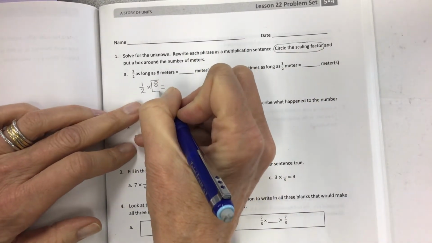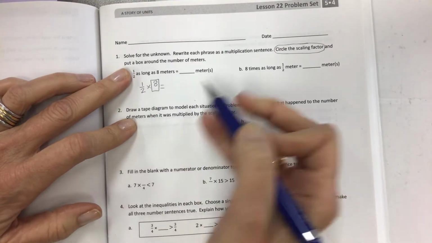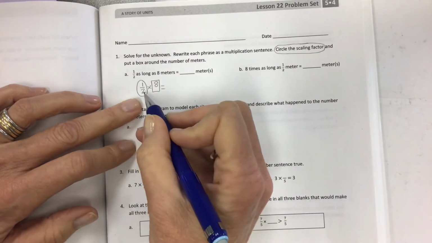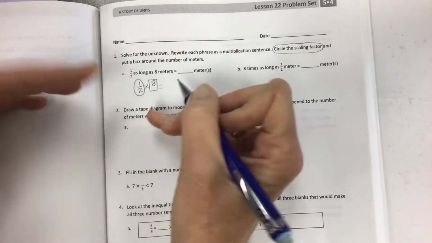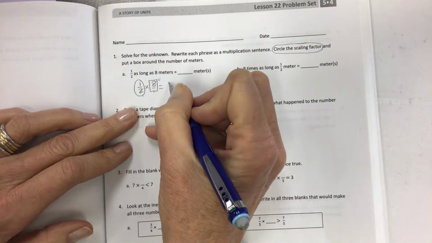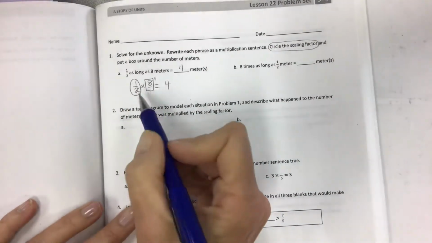This is what I have. Okay, so I'm going to put a box around the number of meters. I have 8 meters. My scale factor is half. I'm going to take half of that. And so half of 8 is 4. You can do this, or you can just do 8 halves, but you're going to get 4 meters. Okay, so that's what they want you to do.